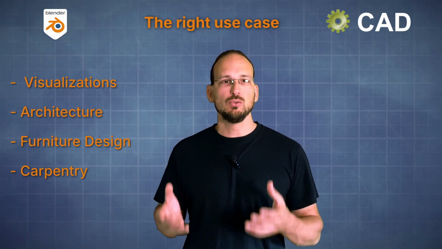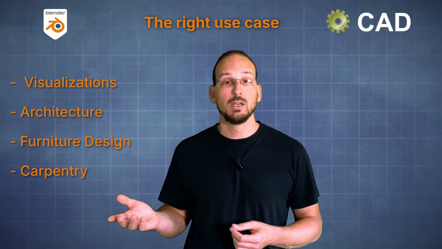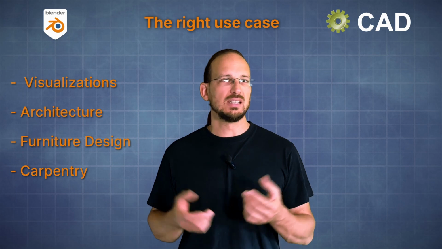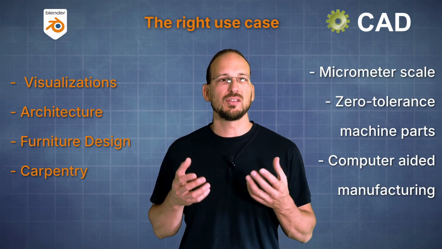Well, that depends on the use case. In most use cases, especially in visualizations, architecture, furniture design, or carpentry, the level of inaccuracy in Blender is so small, it's pretty much irrelevant. You'd have to be working on a scale that requires sub-millimeter tolerances for it to really become a problem. Think of precision machine parts. That's where CAD would be a preferred program.